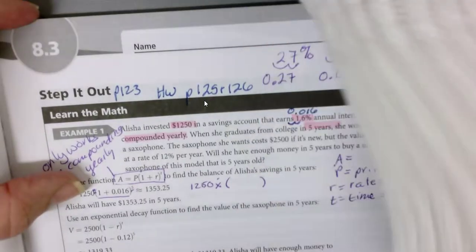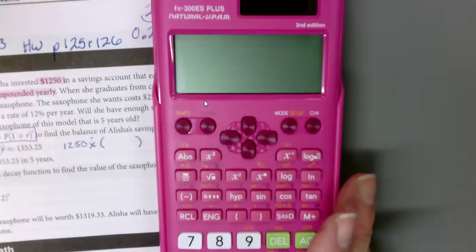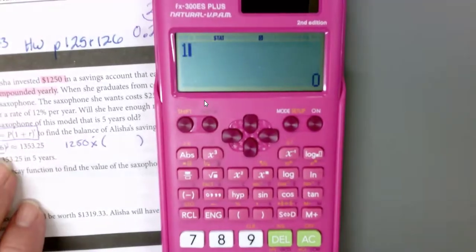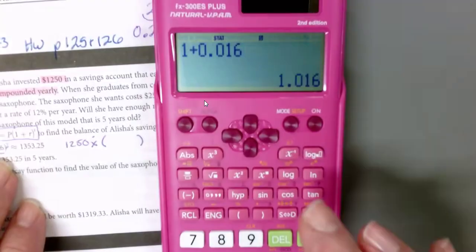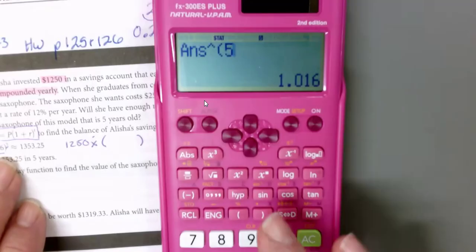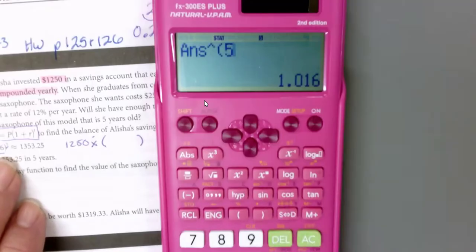Let's take a minute to make sure you know how to figure that out in your calculators. So we would go 1 plus 0.016, and then you press the equal sign, and that will end that parentheses, right? Then we're going to take that, and we're going to do the exponent to the box, because the box lets us put in our 5, because it's 5 years. And then it would be nice to end your parentheses, but if you forget, it doesn't change anything.